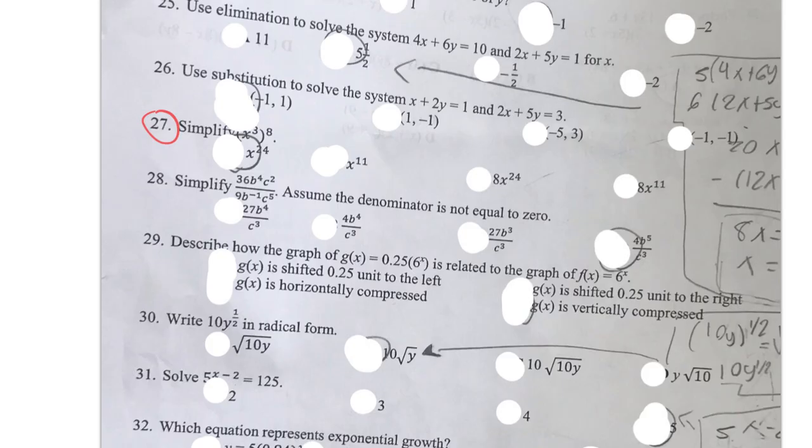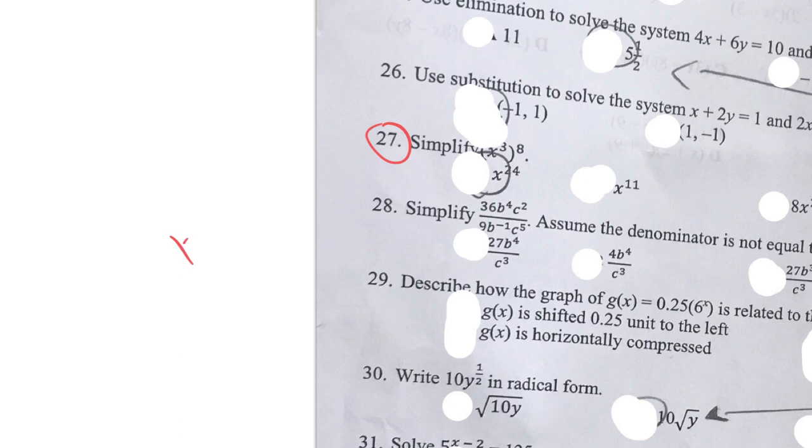Okay, so they're saying simplify x to the third raised to the 8th power. So it's the case that whenever you have a power raised to another power, you could just multiply the exponents. So that becomes x to the 24th, which is the first one.